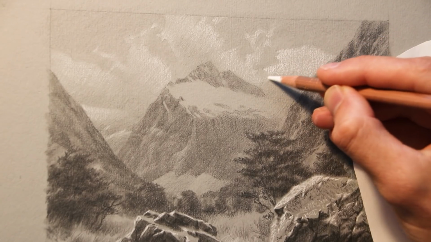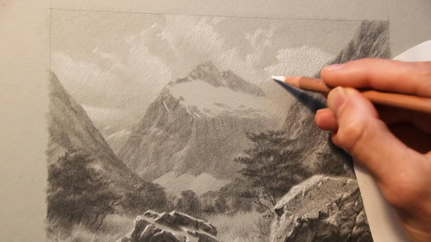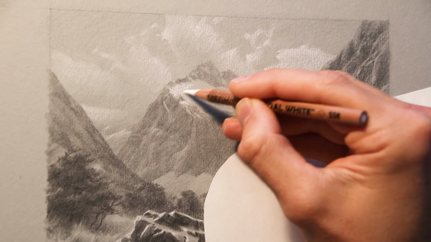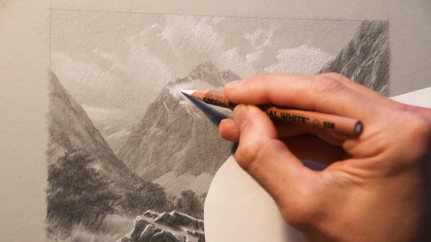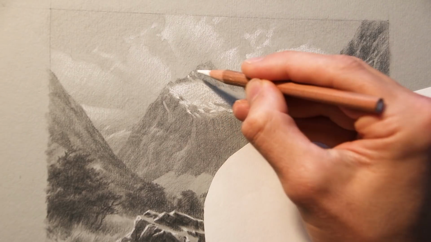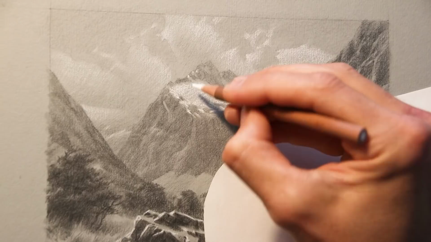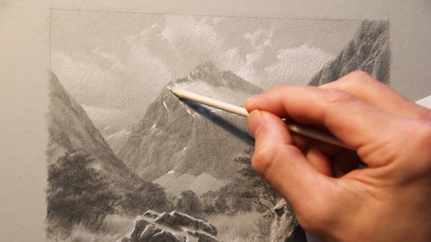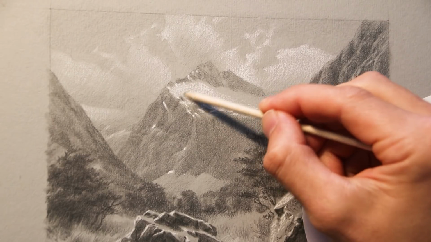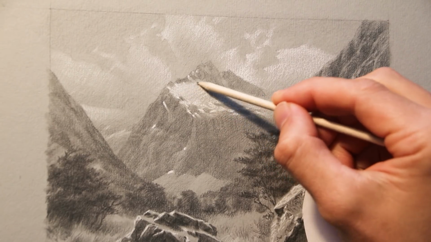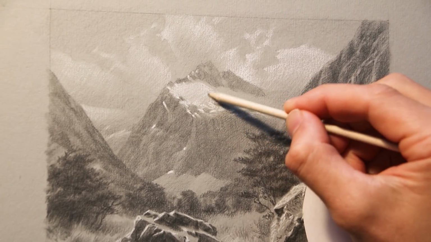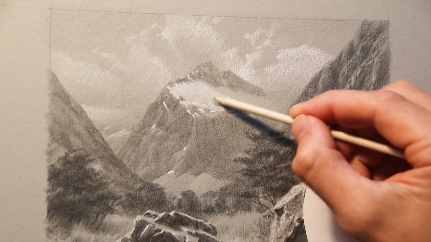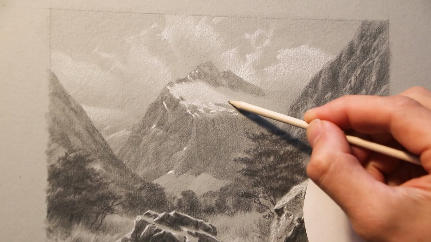So here in the foreground, I'm going a bit harder with that lighter color, and I can always go back and add a bit more tone, so long as I'm not pushing too hard in the initial stage. Here in the background, I'm pressing quite light with the white pencil, and this is applying some really nice subtle highlights. I can go back with a very small paper stump and blend these in somewhat. This provides just a bit more softness in the far distant mountain.